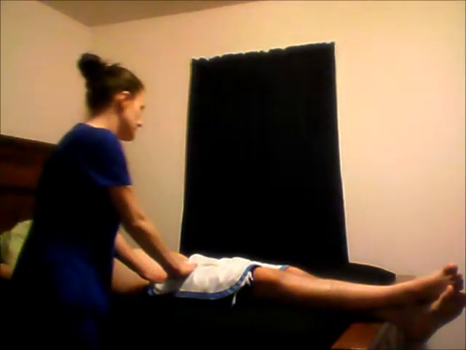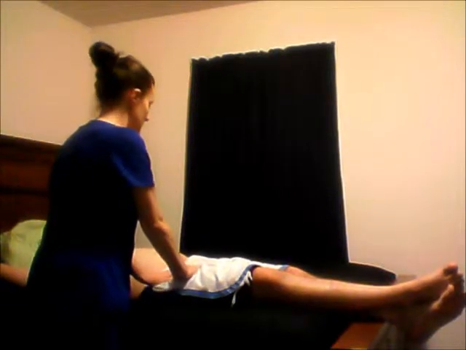The last thing that I'm going to palpate is the inguinal area, and I'm just checking for any pulses or masses or any hernias. The patient doesn't have any.